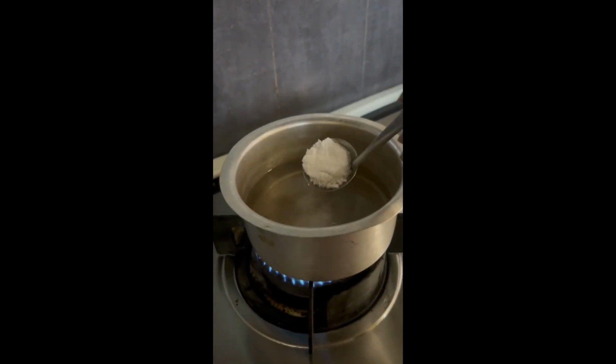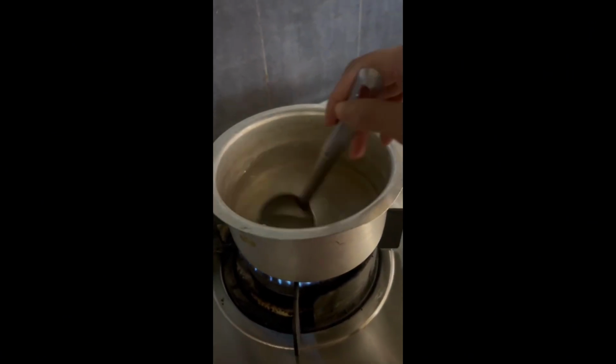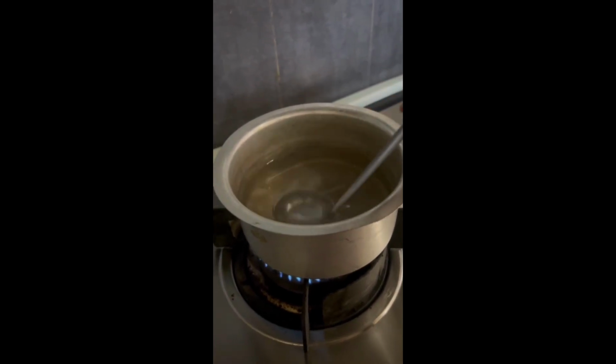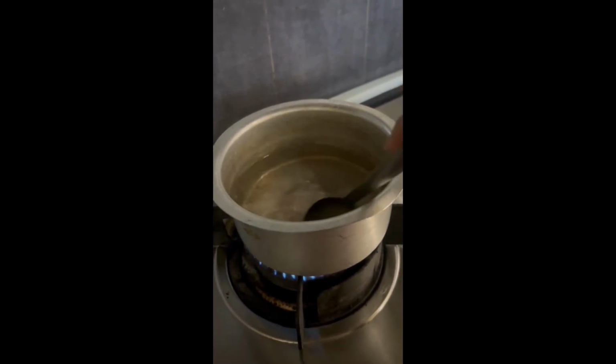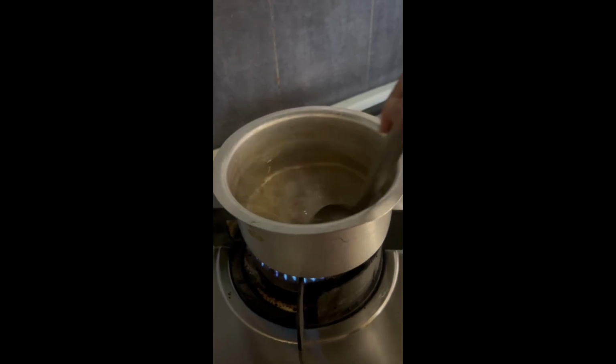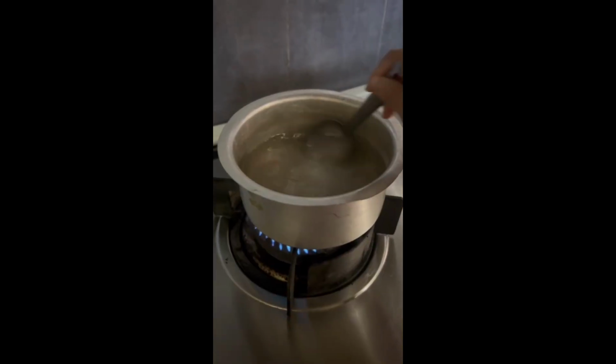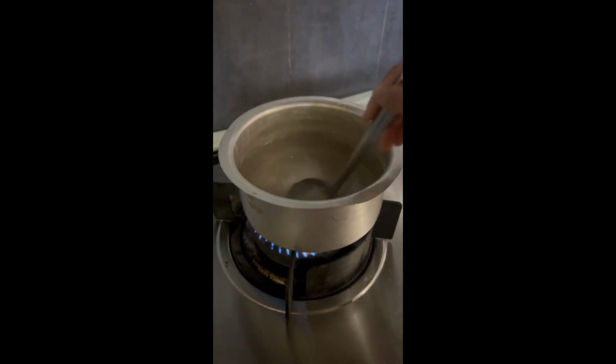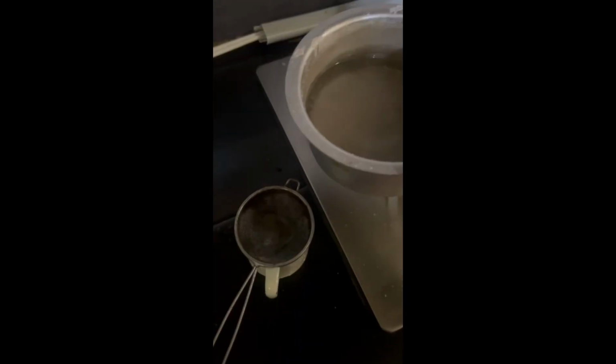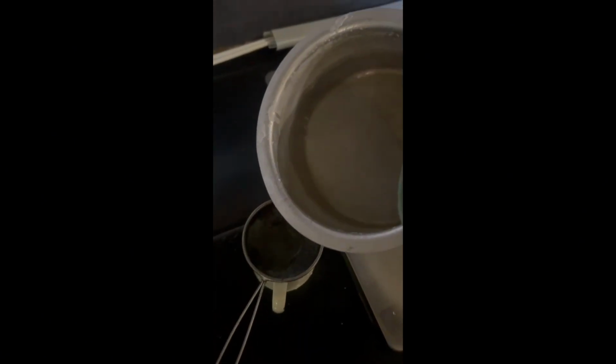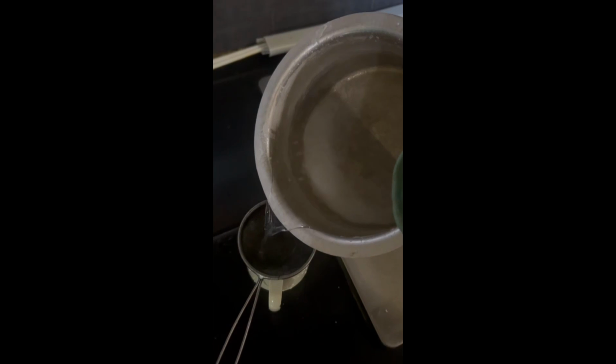Step 2. When the water starts to boil, we can start to dissolve the salt. The amount of salt needed depends on the amount of water you use. Keep adding and stirring until no more salt can dissolve into the water. Then slowly pour the salt solution through the filter to ensure there are no salt grains. Pour it into another container to see the result.